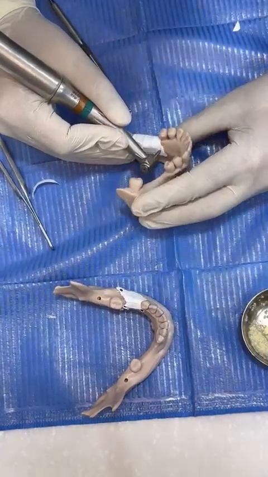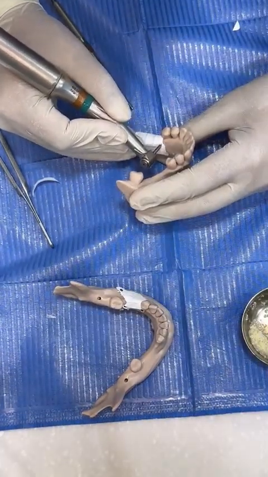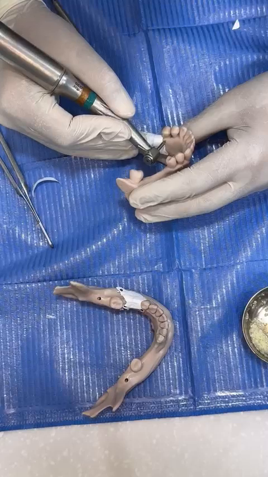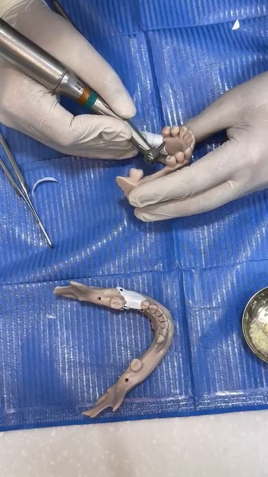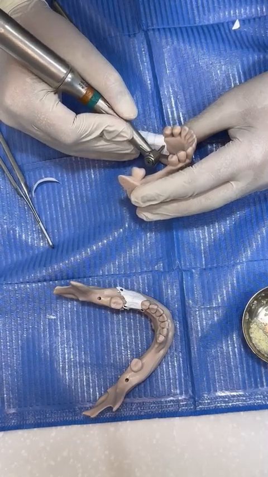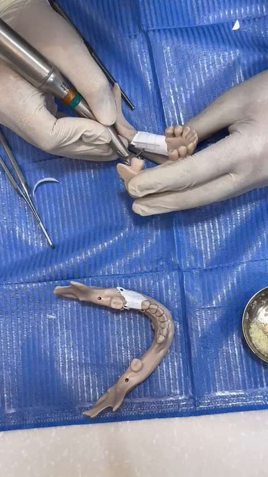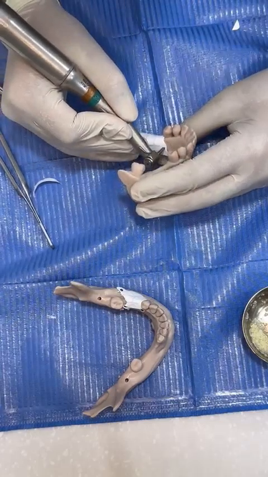I will fix here. No need to extend the membrane too much behind the last tooth from the lingual side. And I'm going to fix here, and this excess, most probably I will cut them in the end.